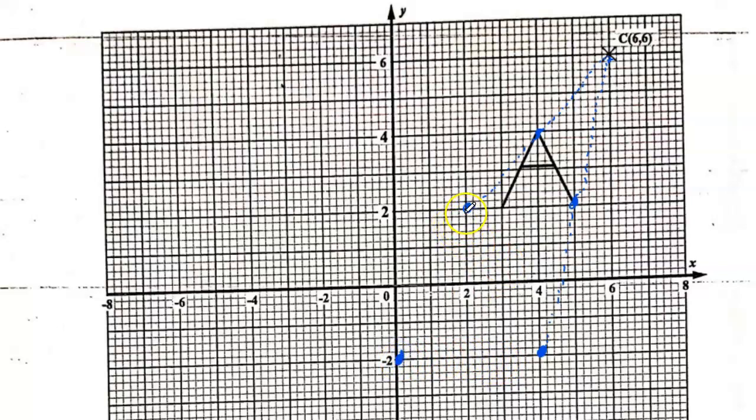So that's our enlargement. So let's draw A. And of course, that's our enlarged A with center (6, 6), scale factor 2.